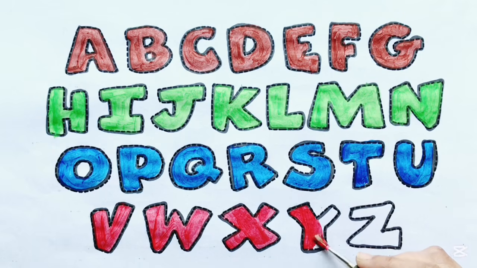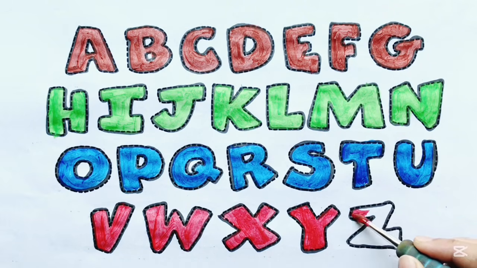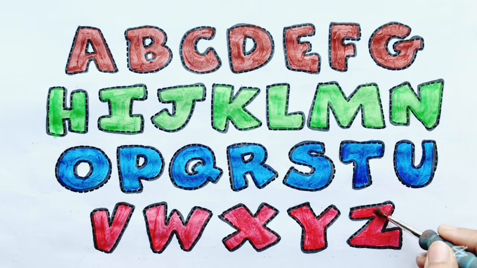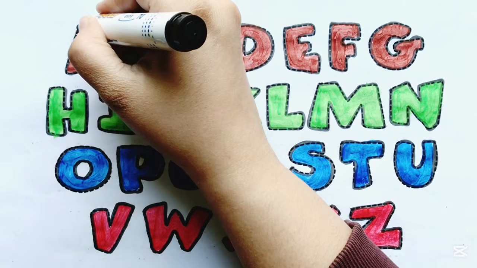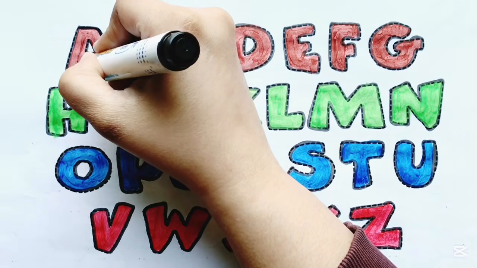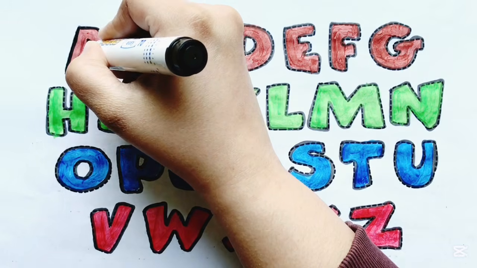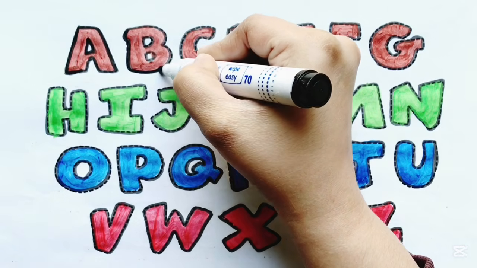Y for yo-yo. Letter A. Apple, angel, address, animal, answer. And Z for zebra. Autumn, ambulance, airplane, arrow. A, alligator. A, ant. Amazing. Art, apple, angel, address, animal, answer. April, autumn, ambulance.